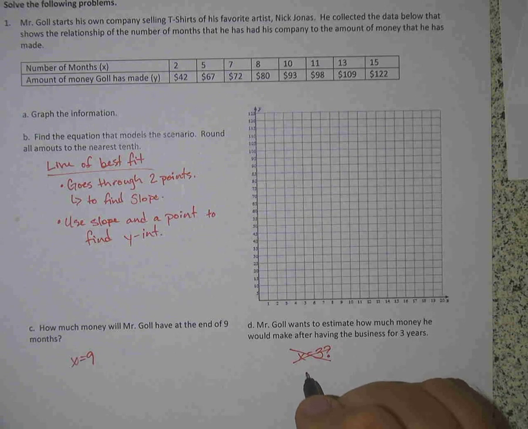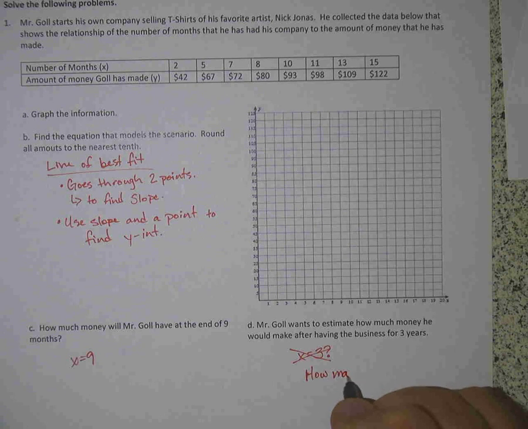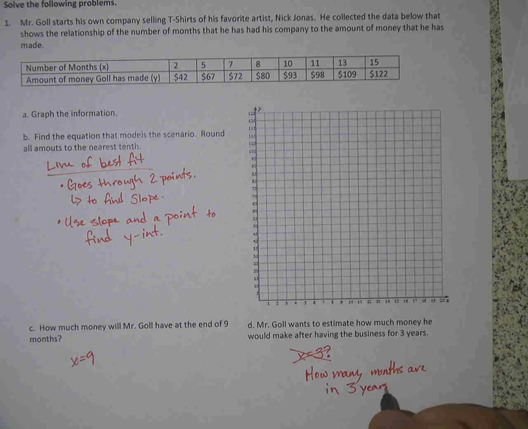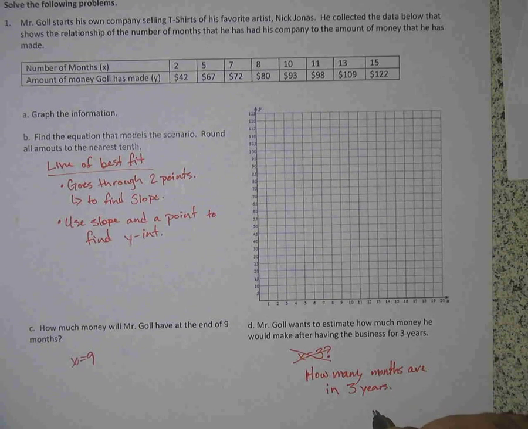You're going to figure out how many months are in 3 years. Okay, and that'll be your x value. You plug that into your equation, and that's how we use models to estimate what'll happen in the future.